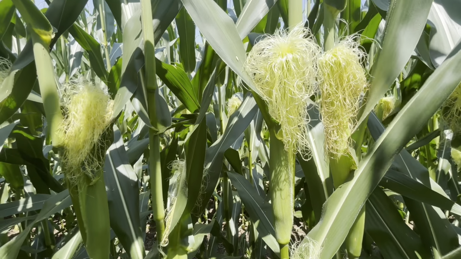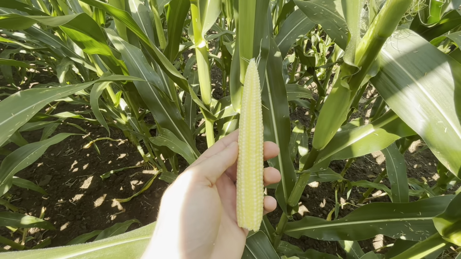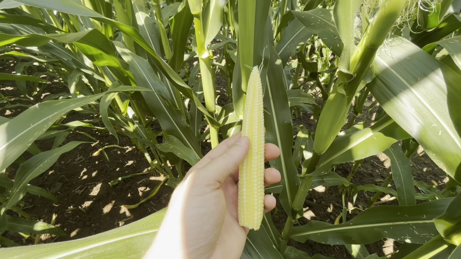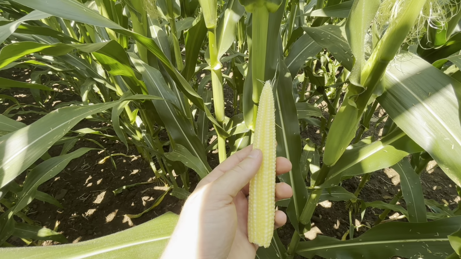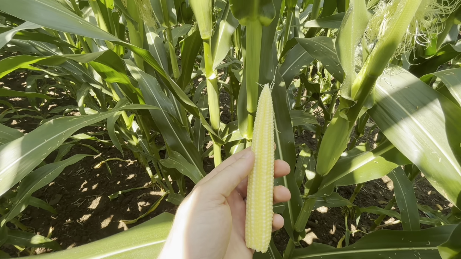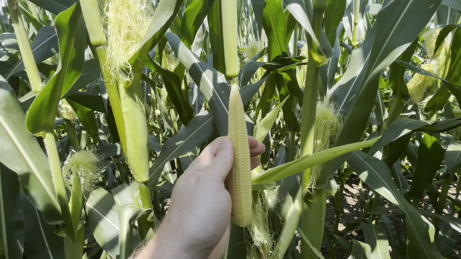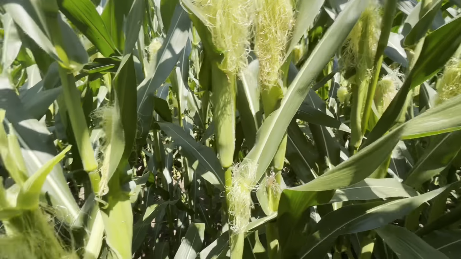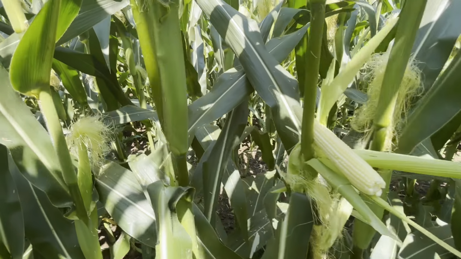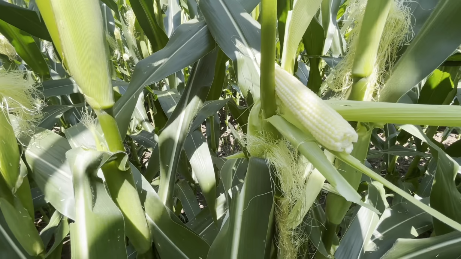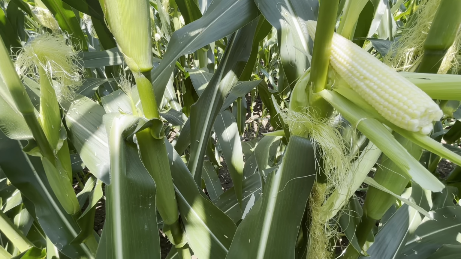So I think that'll be a nice advantage for this hybrid here. This ear here is looking to be 18 by around 40 long. I'd have to look back, I think this was planted at 34,000. So conservatively, if this is, again, a representative ear, and let's say we have 30,000 of them out there, just being very cautious with our kernel count stuff.